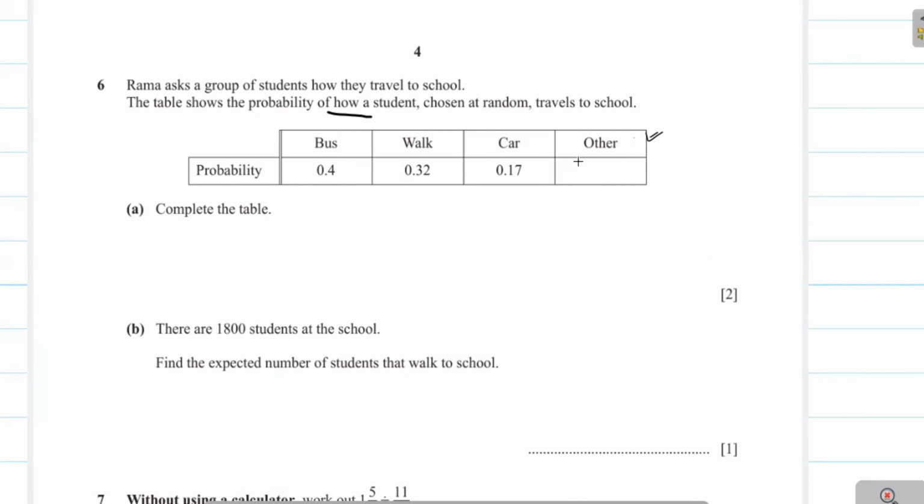Therefore, the sum of probabilities of all events is equal to 1. Therefore, the probability of bus 0.4 plus probability of walk 0.32 plus the probability of car 0.17 plus the probability of other, we name it as X, equals 1. Therefore, 0.89 plus X equals 1. Therefore, X equals 0.11.